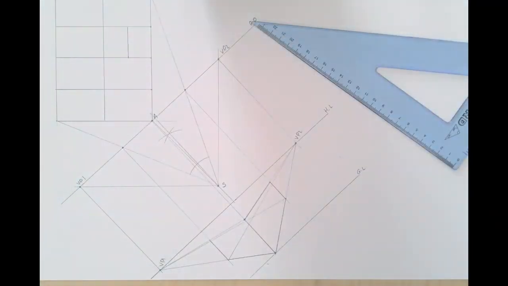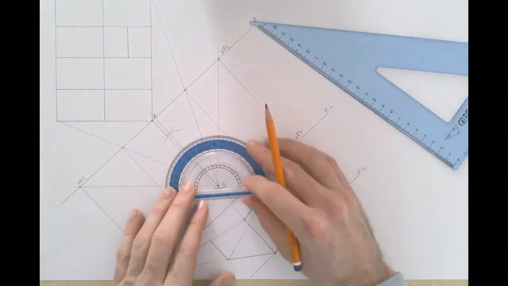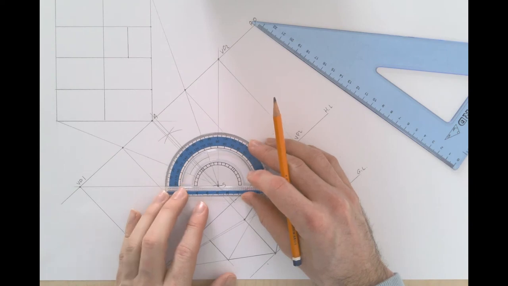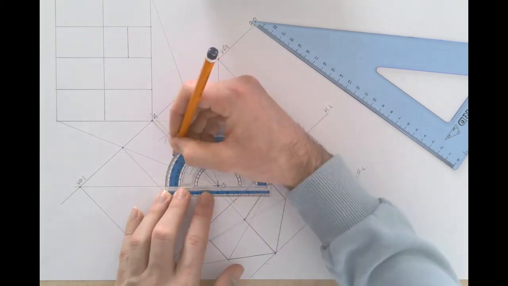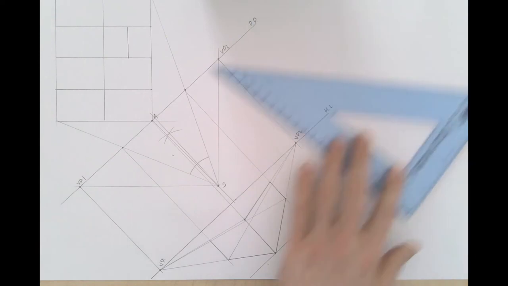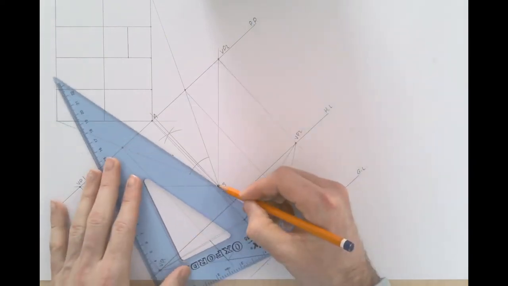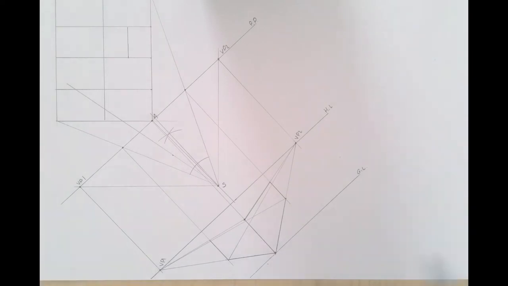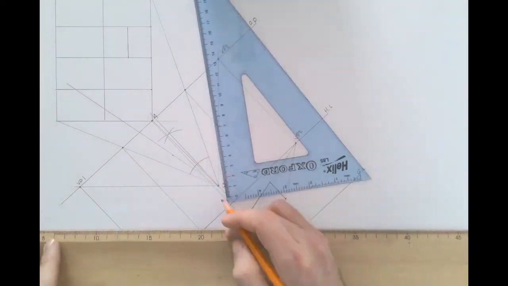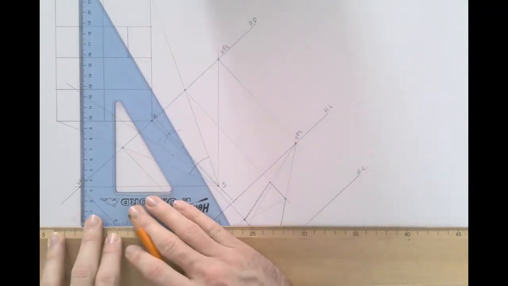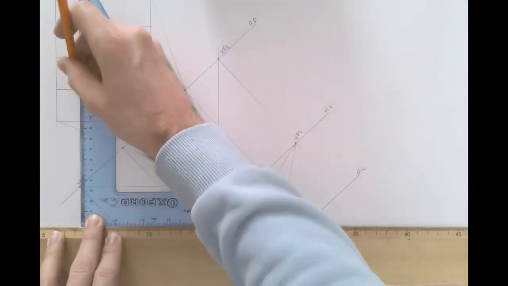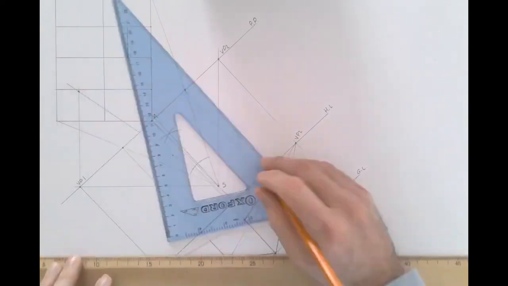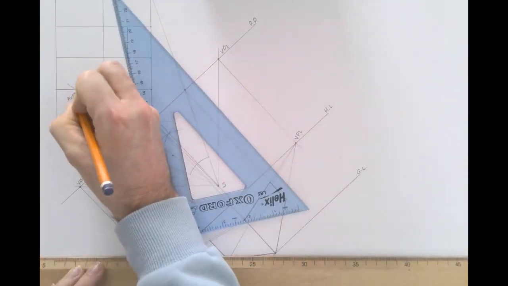So from S here, I'm going to get my protractor, measure 35 degrees, and draw a line from S up through that point, and then from VP1 I'm going to go at 90 degrees to this line, which is vertical, and that gets me AVP1 there, auxiliary vanishing point 1.